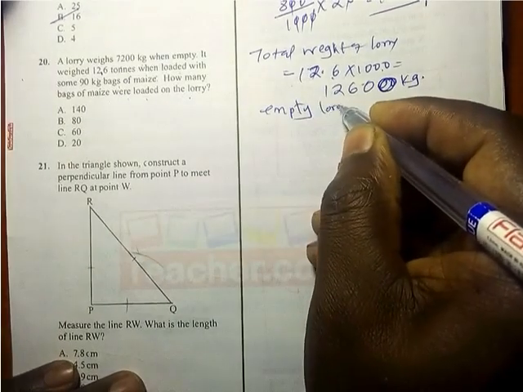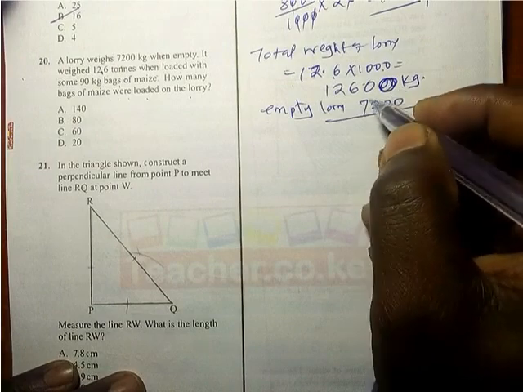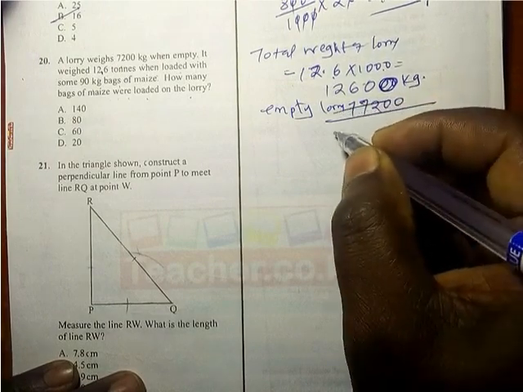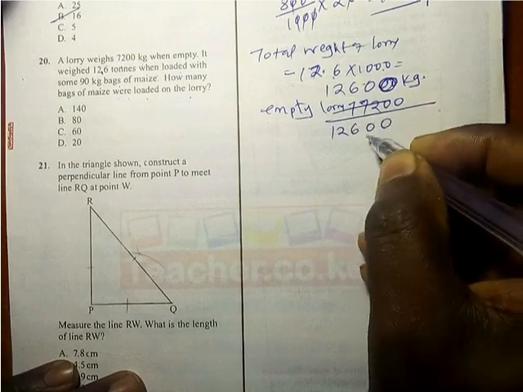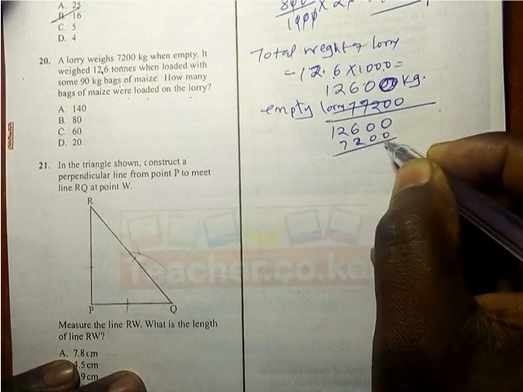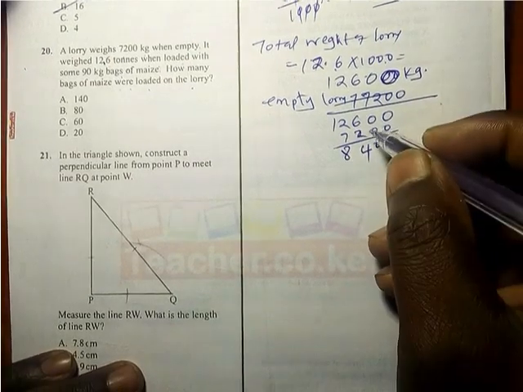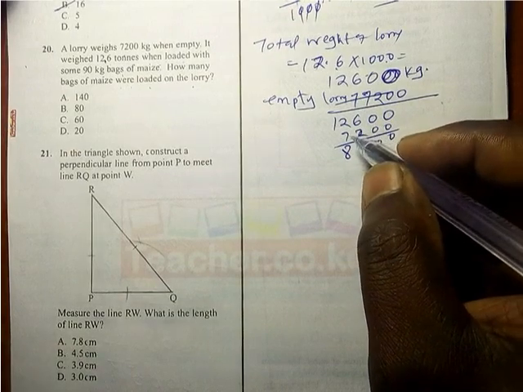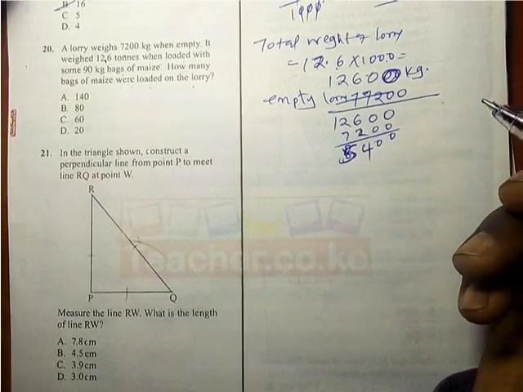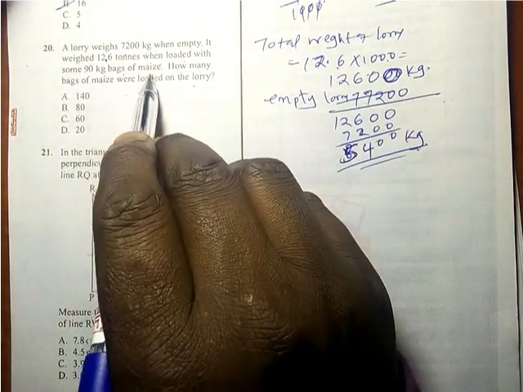Empty lorry is 72,000. So we subtract and get 12,600 minus 7,200. So this is the kilograms for the maize.